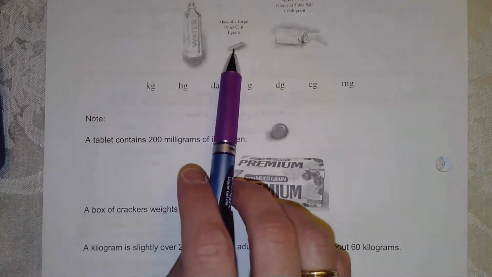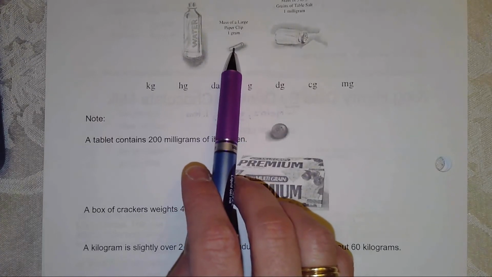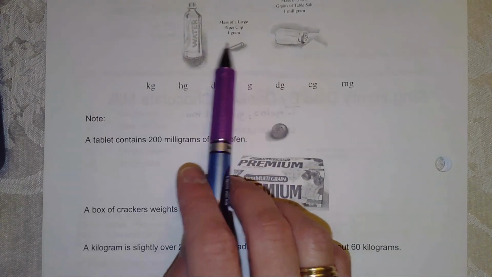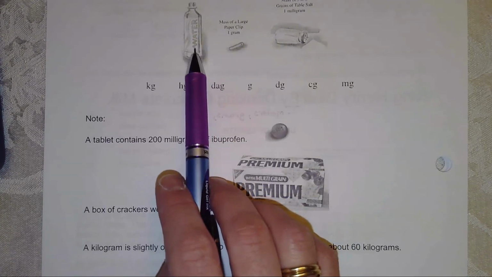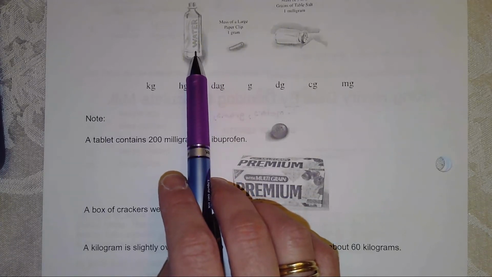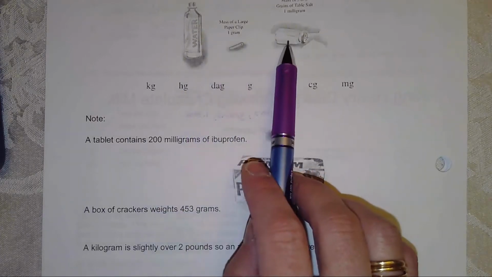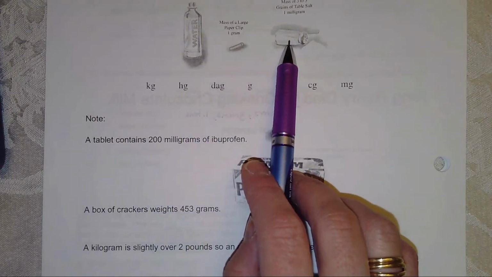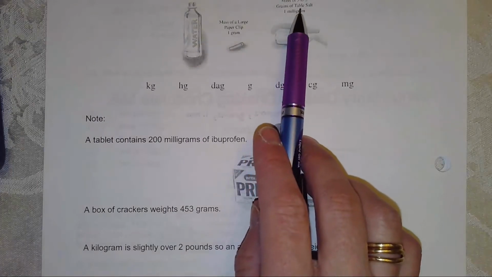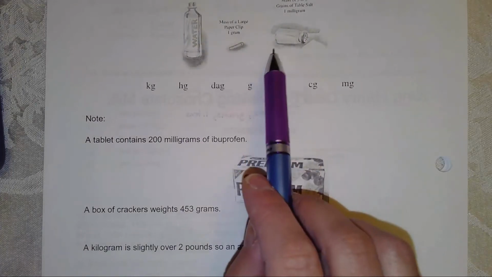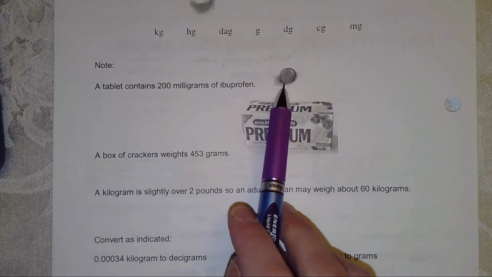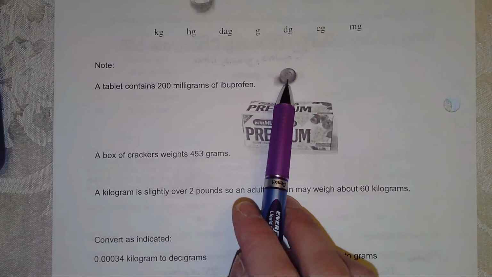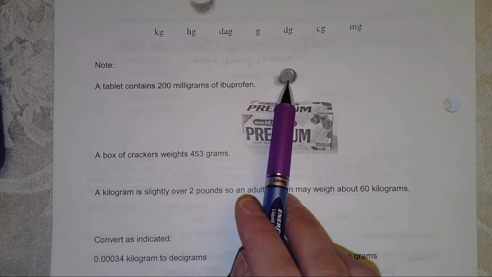So I just said like the one paper clip weighs about a gram. A mass of 1 liter of water, we'll talk about liters and gallons, is a kilogram. And a milligram is so teeny. They say that's the mass of just 3 to 5 grains of table salt. That's really, really teeny. And we know milligrams because we take ibuprofen, right? There's 200 milligrams of medicine in one pill for ibuprofen.